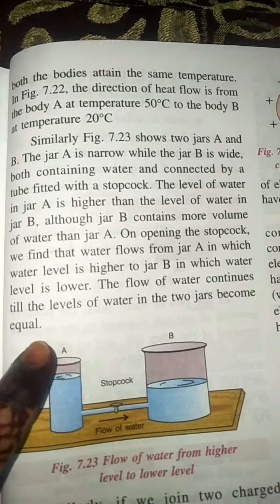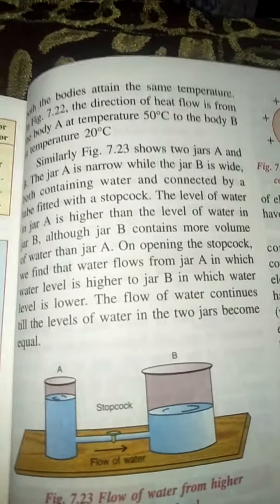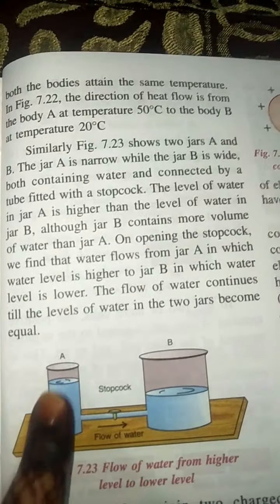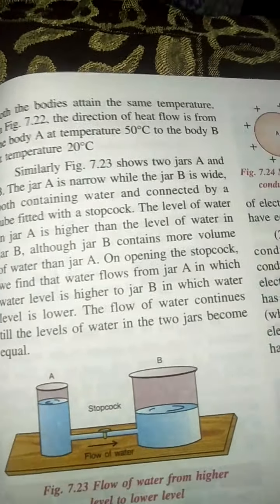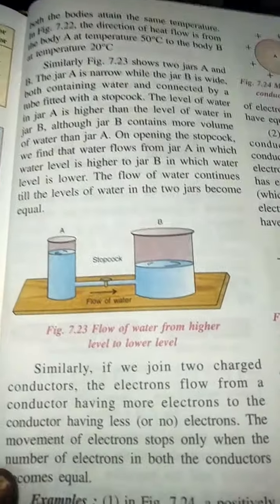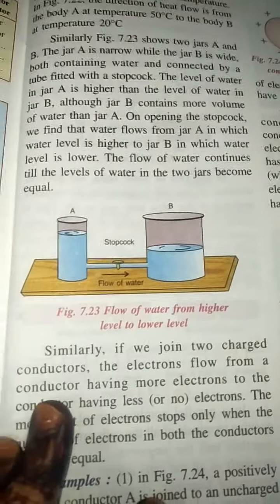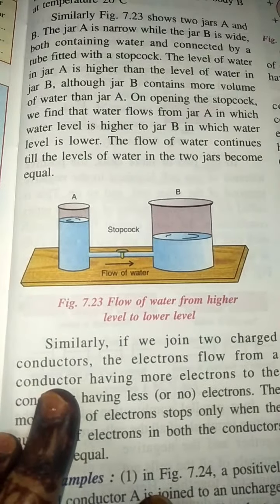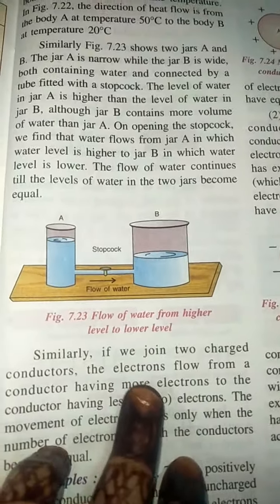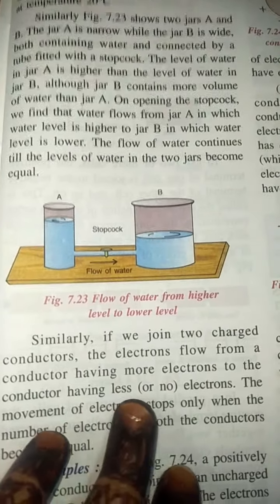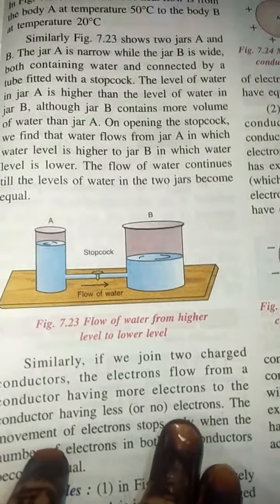The flow of water continues, children, till the levels of water in the two jars become equal, till their level becomes equal in both the jars. Similarly, in the same way, if we join two charged conductors, remember children, conductors, the electrons flow from a conductor having more electrons to the conductor having less or no electrons.